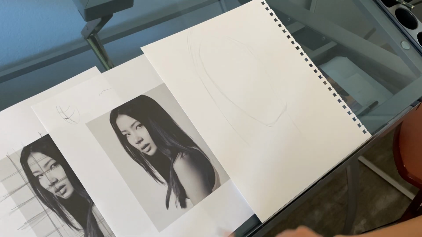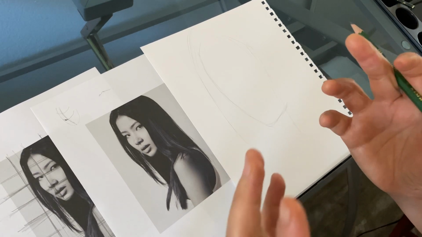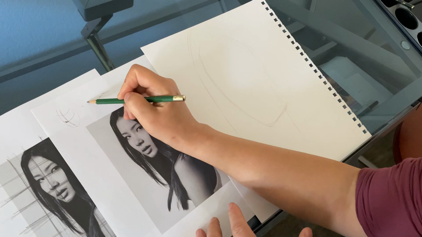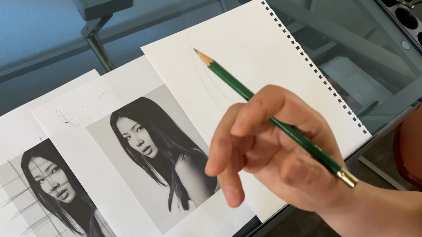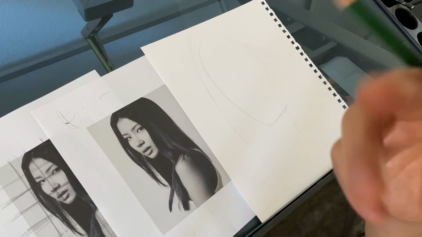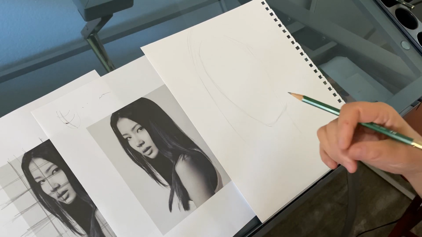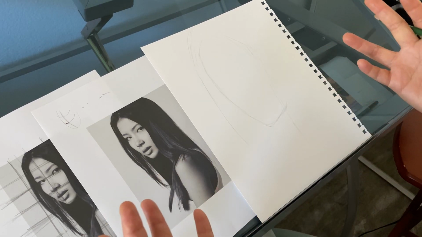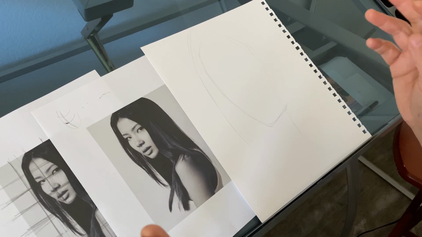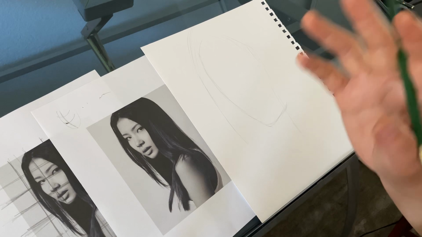But because we always have an image in our head of the face being straight and symmetrical, the left eye, right eye, and the two sides of the lips are always symmetrical, because we look at the mirror like that. We look at our face every day in the mirror, like, okay, that's how the face looks.